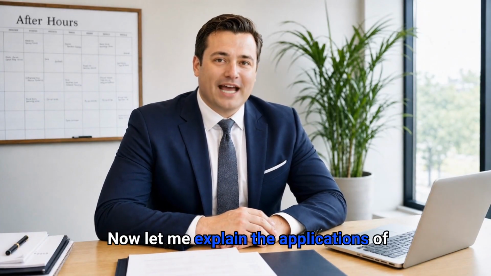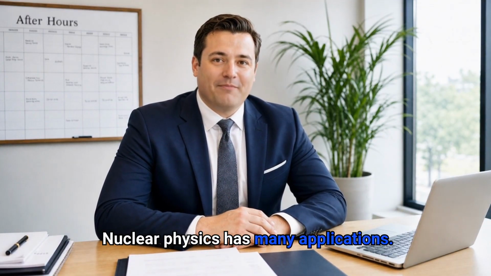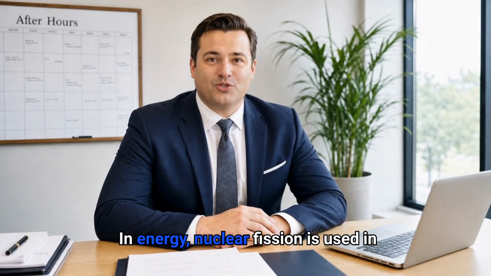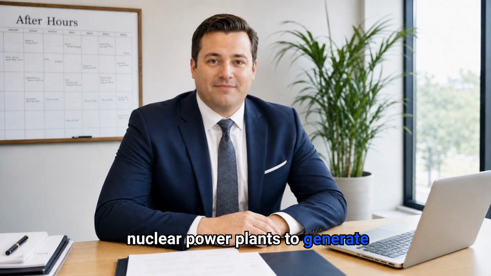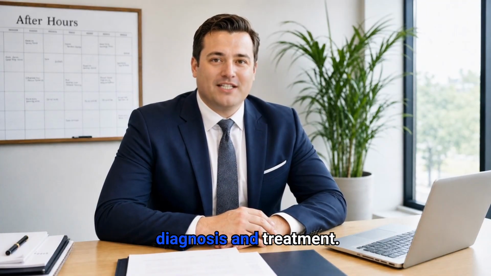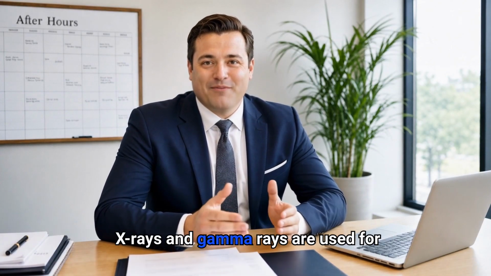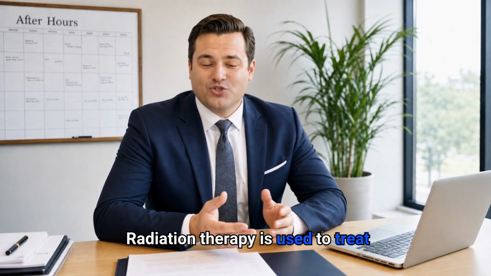Now let me explain the applications of nuclear physics. Nuclear physics has many applications. In energy, nuclear fission is used in nuclear power plants to generate electricity. In medicine, radioisotopes are used for diagnosis and treatment. X-rays and gamma rays are used for imaging. Radiation therapy is used to treat cancer.